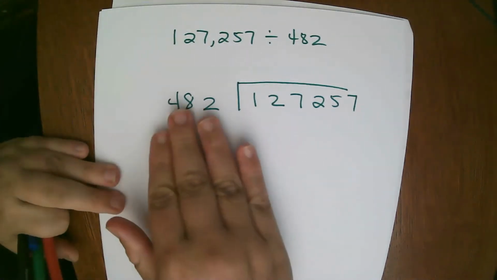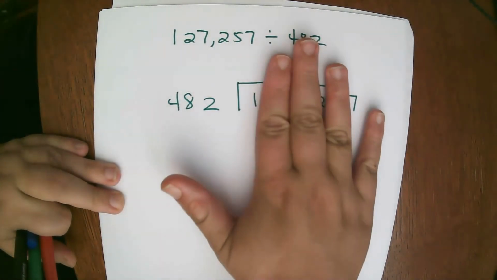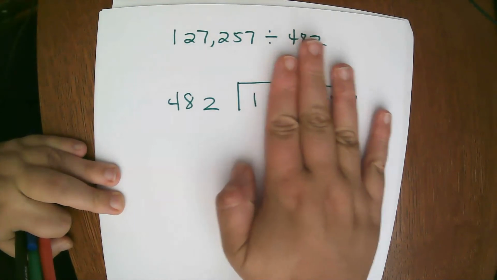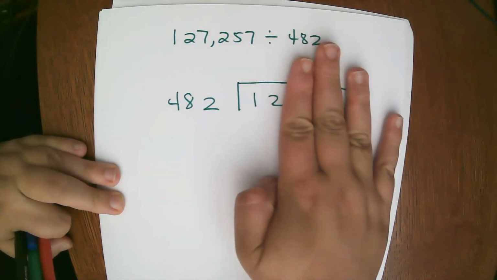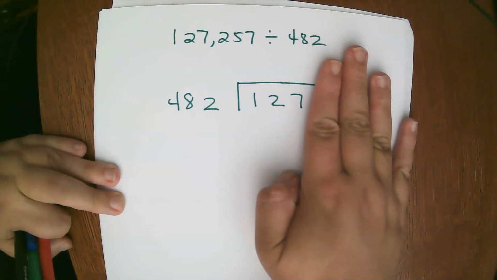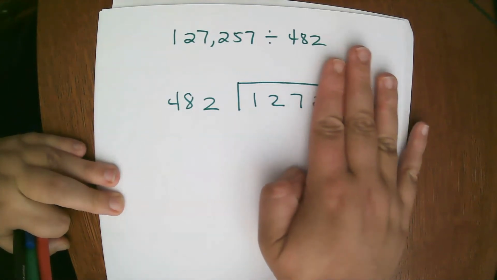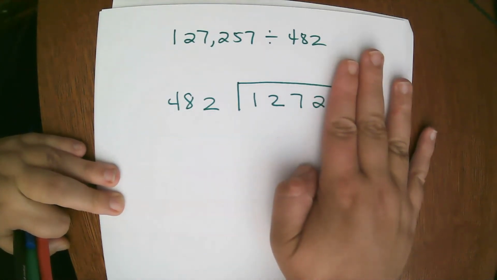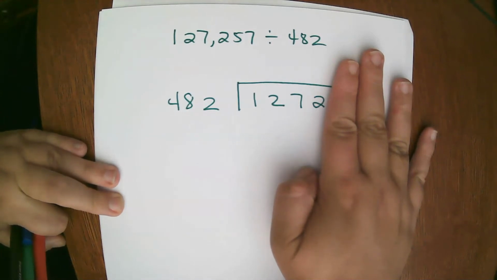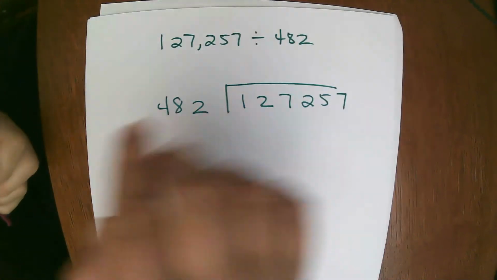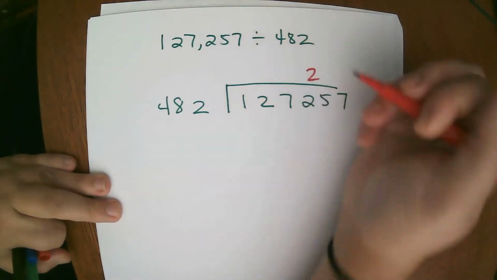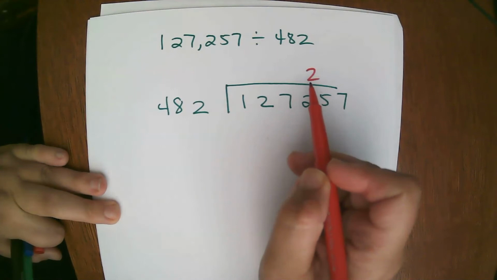And my divisor is the number that goes outside. All right. Can I make groups of 482 into 1? Nope. How about 12? Nope, 12 too small. How about 127? Nope, too small again. How about 1,272? Yep, that'll work.